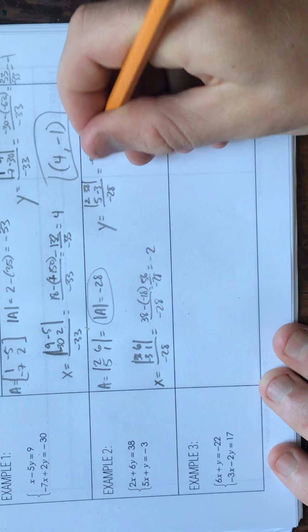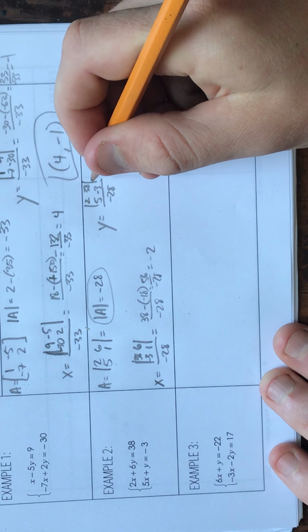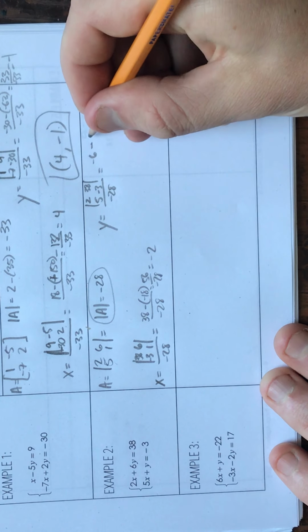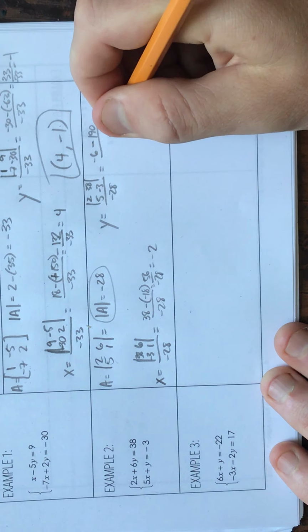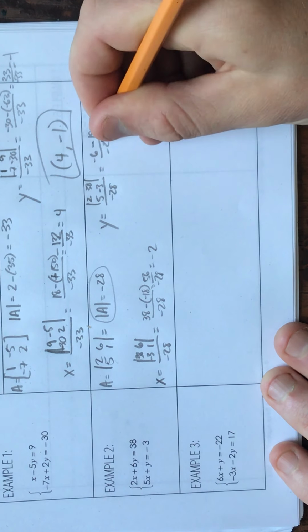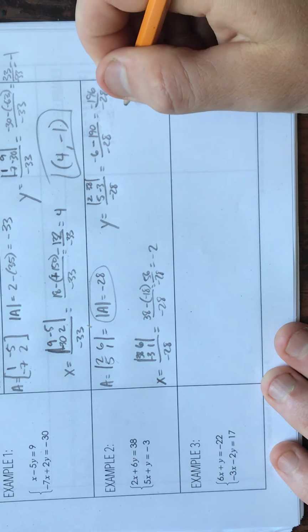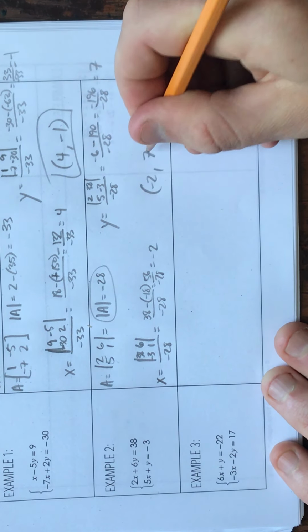Okay, so that's going to be negative 6 minus 5 times 38 is, let's see, I think that's 190, right? All over negative 28. So that's negative 196 over negative 28. And when we divide those, you should get 7. So our answer for this guy is negative 2 comma 7.